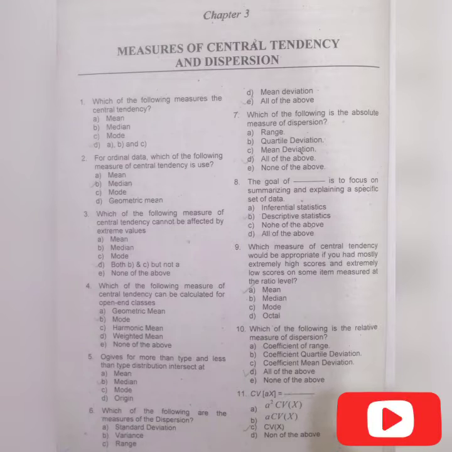The right answer is D, B and C but not A, because in median we pick the middle value and in mode we only pick the most repeating value, while in mean we add all the values and divide by the total number.